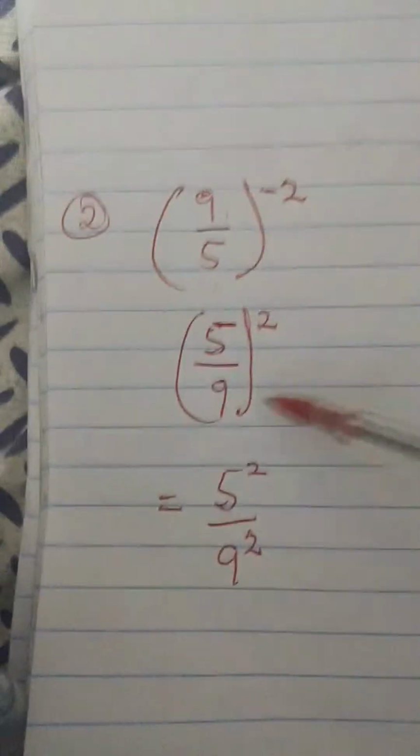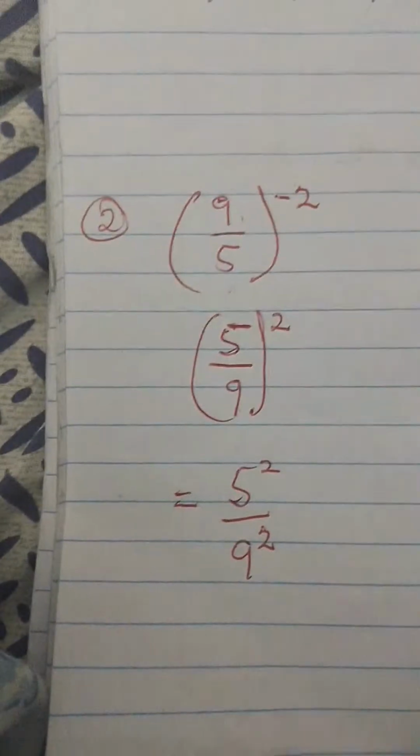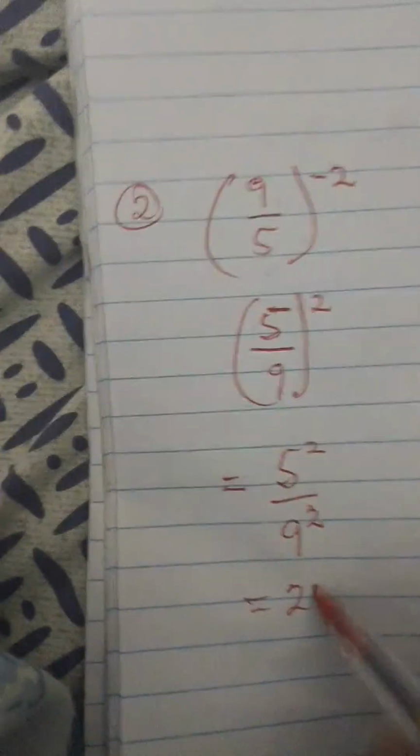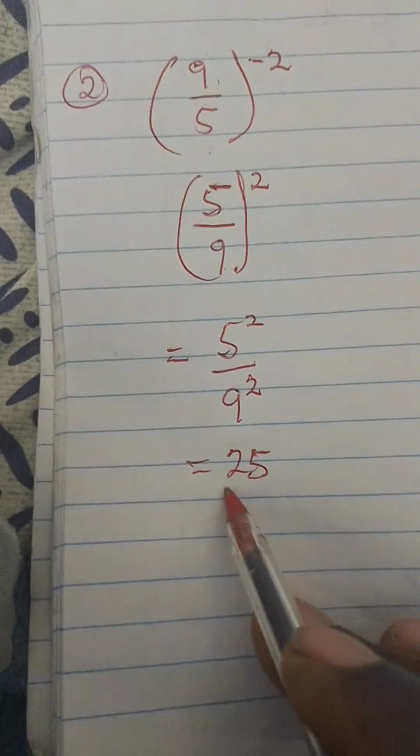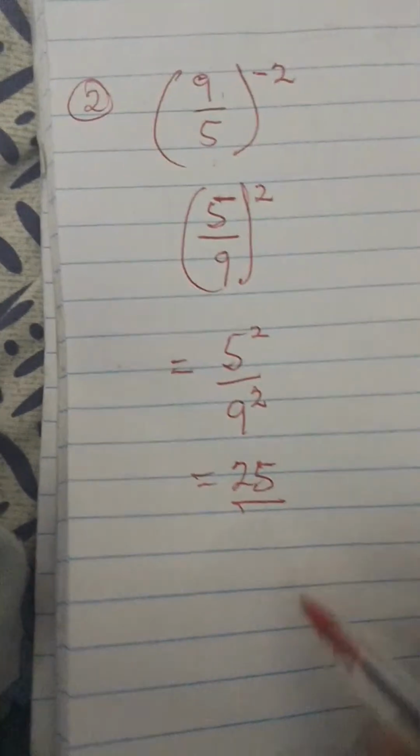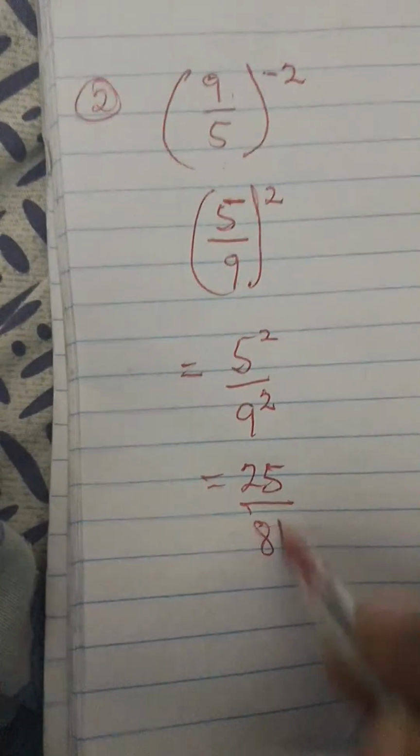So it becomes 5 squared and 9 squared. So 5 squared obviously is 25, then 9 squared, that is 81. So as simple as that.